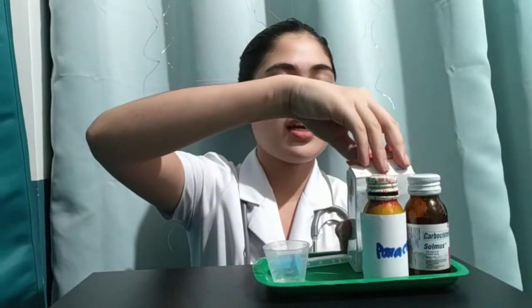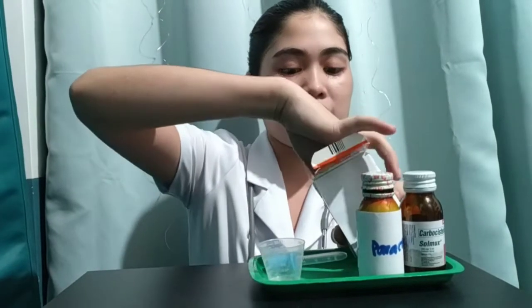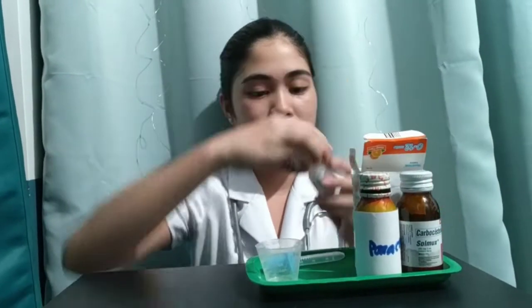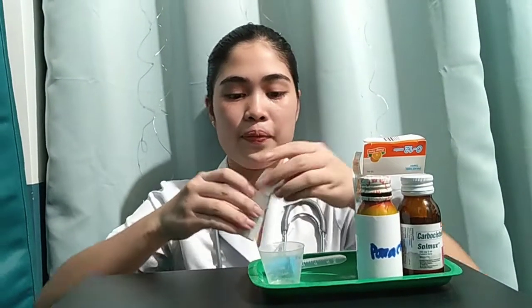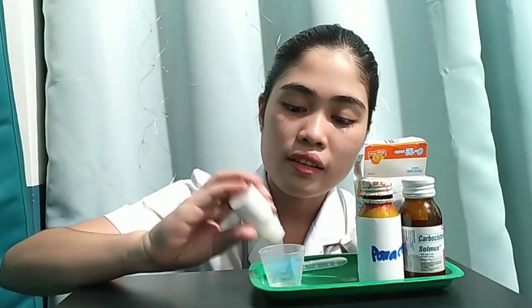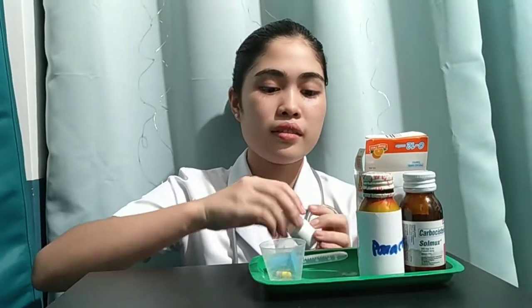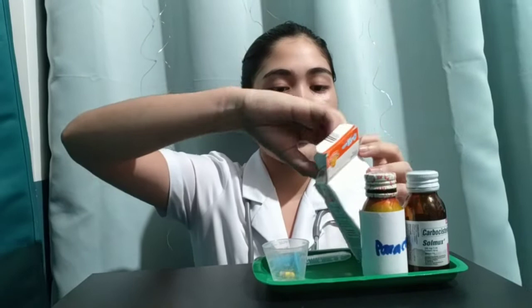So first, we need to get the ascorbic acid. Then, shake it thoroughly, and then put it back in the box.